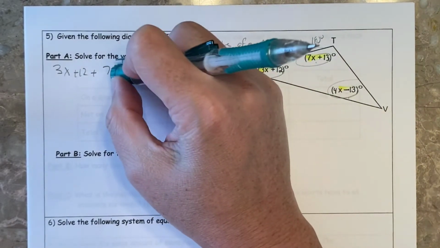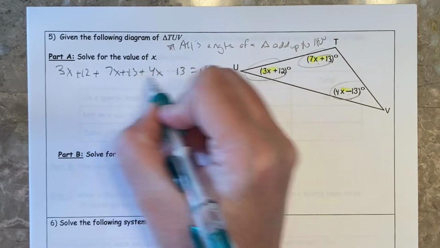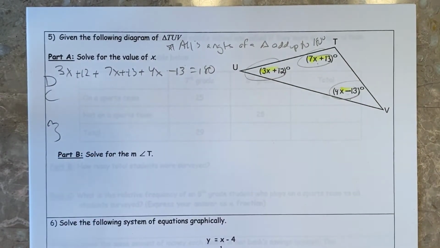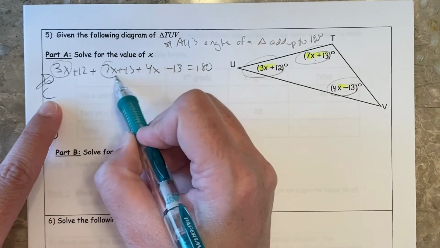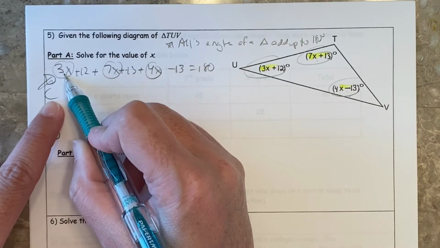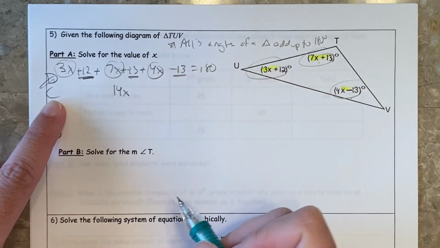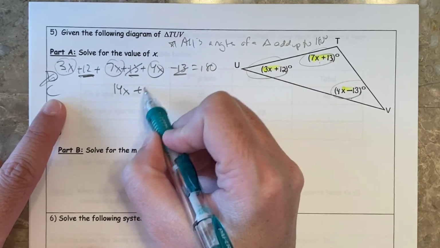Okay, so this is a plus 13, this is a minus 13, and now we're going to combine our like terms. So basically DCMS, I guess. There's no distribution, so that's done. Combine. So this side, we can combine a 3x, a 7x, and a 4x. 7 plus 3 is 10, plus 4 is 14. And we can combine our constants. What's nice is positive and negative 13 cancel each other out. So I'm left with just a plus 12.